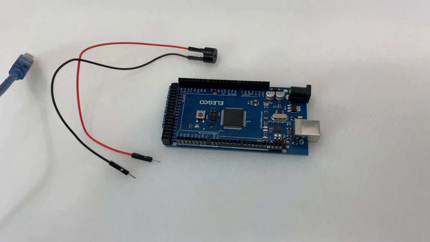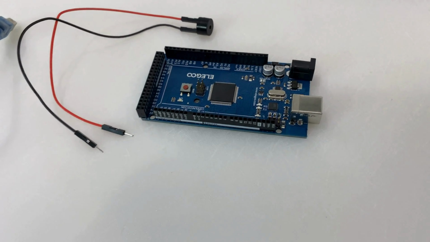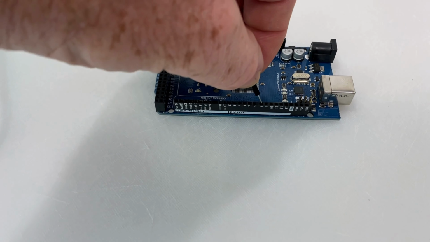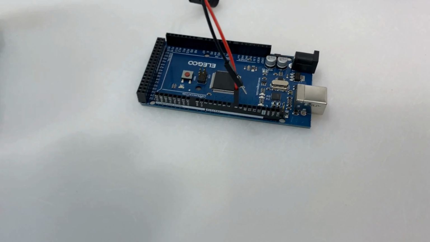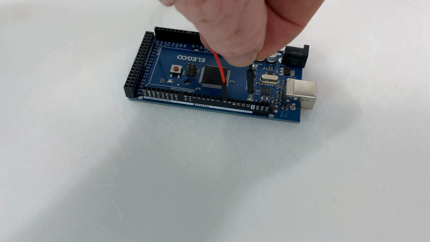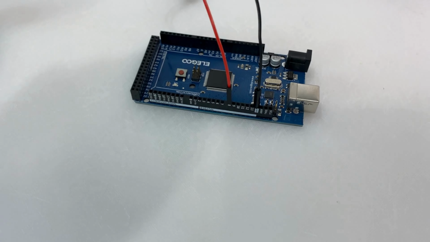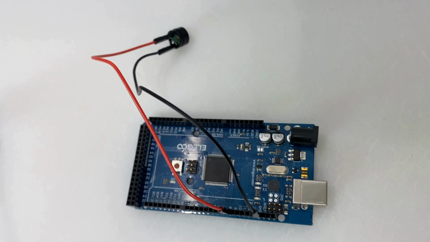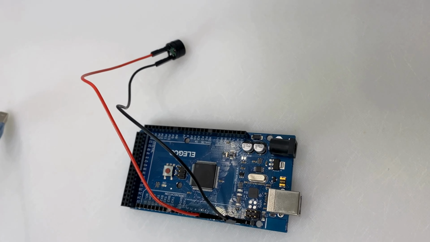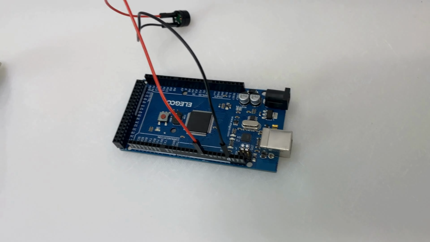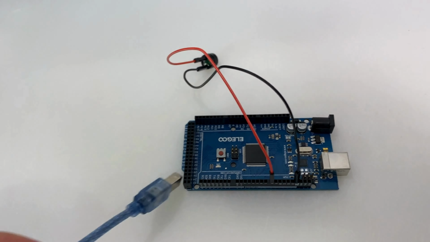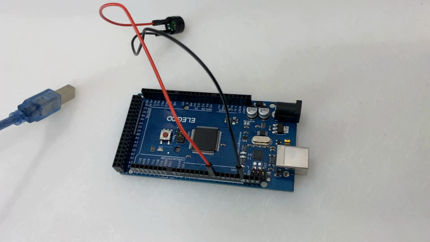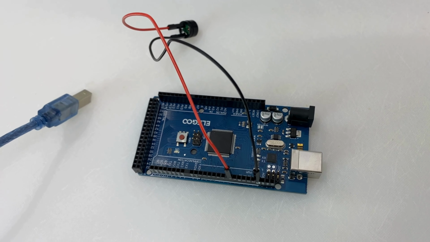Back over at the board now. Take a quick look. Positive goes into digital pin 8 and the black wire into ground. That's as simple as the circuit is. 2 wires, 1 component, and the Mega board. We use that printer cable that comes in the kit now to power it up from the PC, and we'll send that sketch across and see what it does.